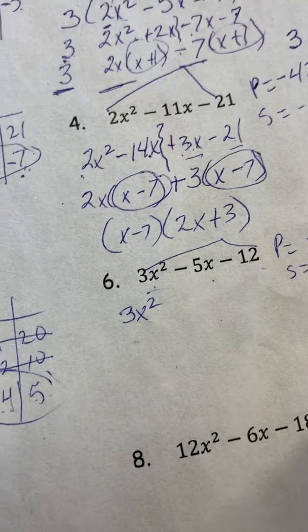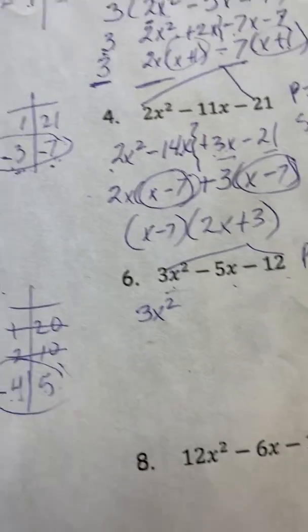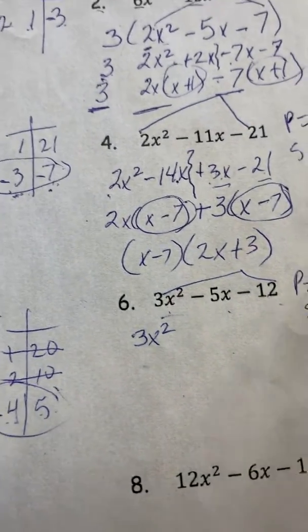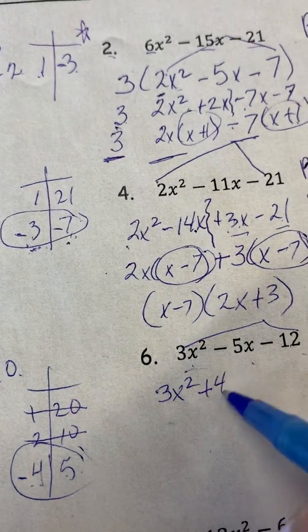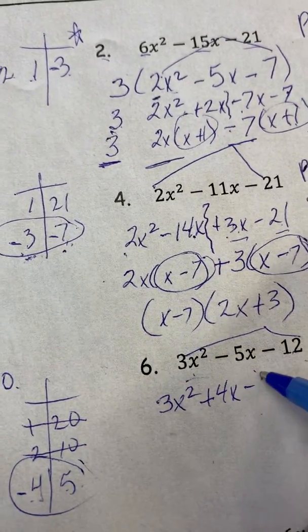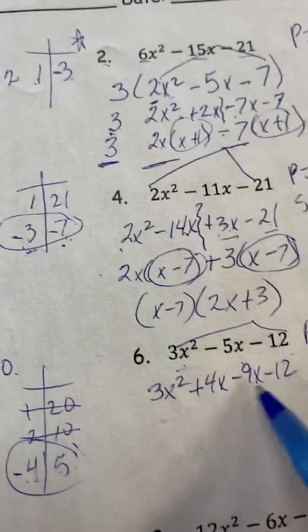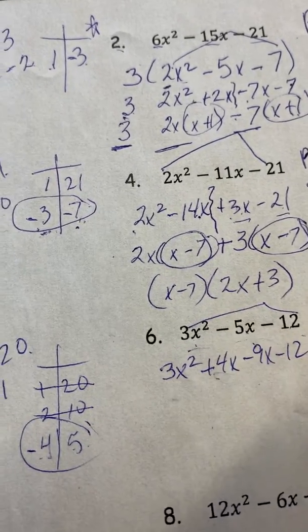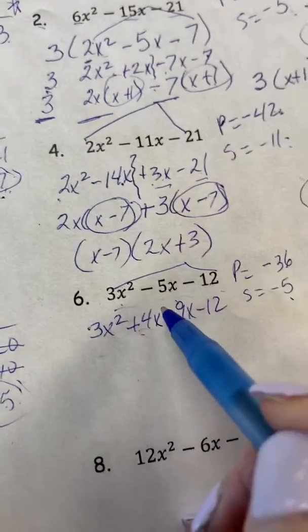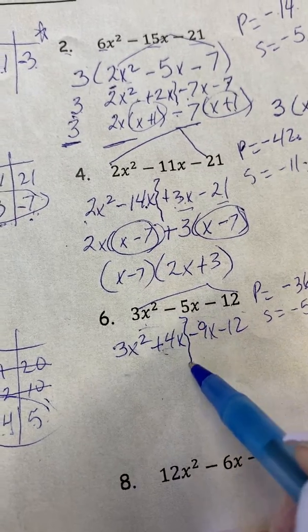That's what I want to do, okay? But I'm going to push through the pain here, and I'm going to write them down in the order that I wrote it. Okay, so plus 4x minus 9x minus 12. And again, I'm going to double check, did I pick the right 2 factors? I did. I have 4 factors, which is factoring by grouping.